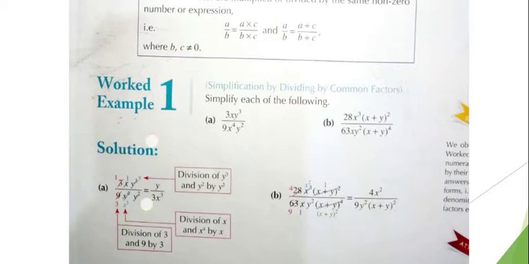Lastly, we just write whatever is left. For the numerator, 1 times 1 times y becomes y, and for the denominator, 3 times x to the power of 3. Oh, the y squared is deleted already, right? So just 3x cubed, not x squared, x cubed.